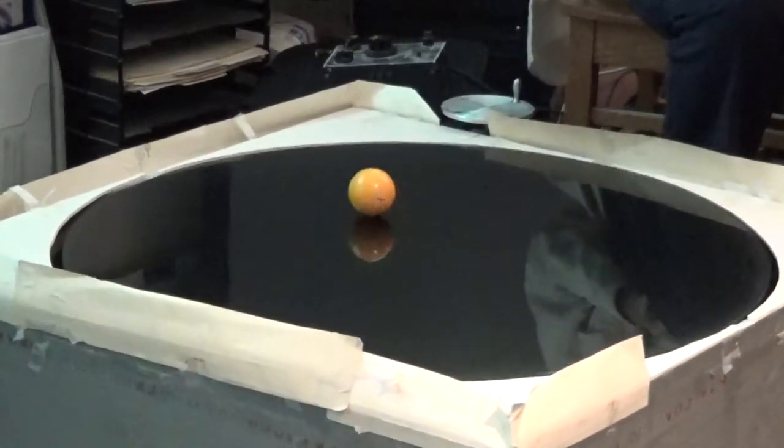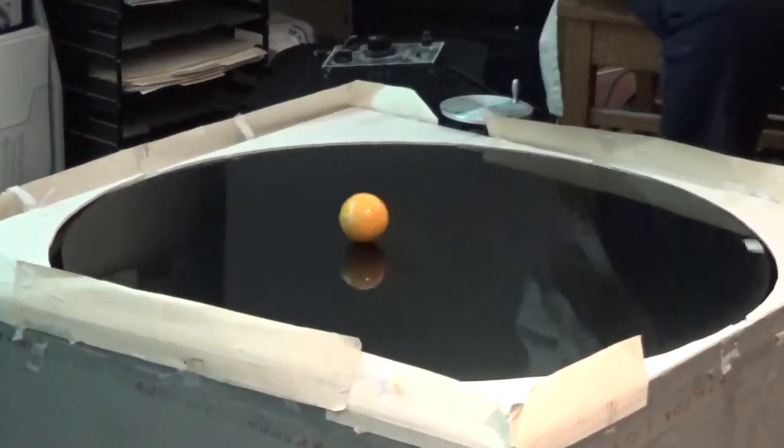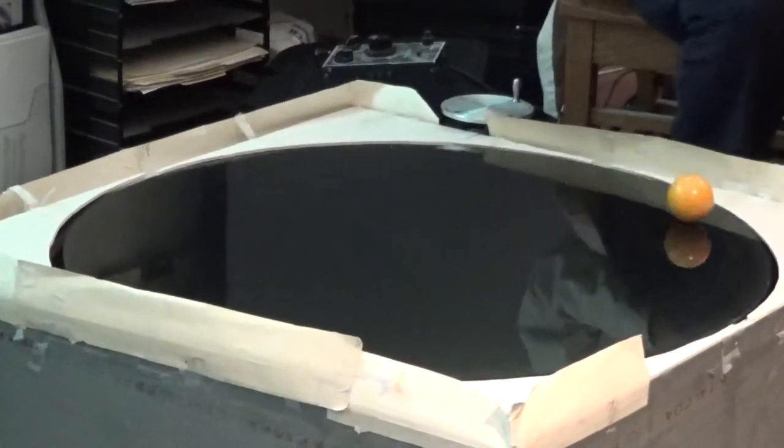I'm glad it worked because this thing has a tendency to go crazy, and I have to go down to the shop and put in a new set screw and all that kind of stuff.